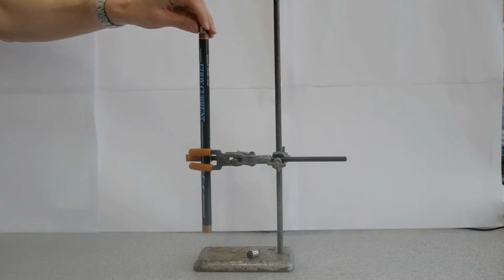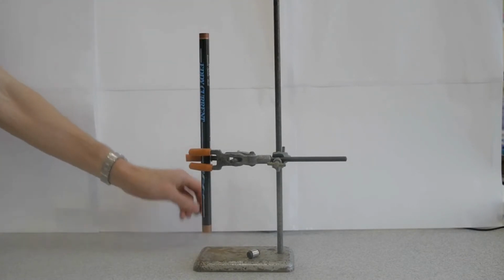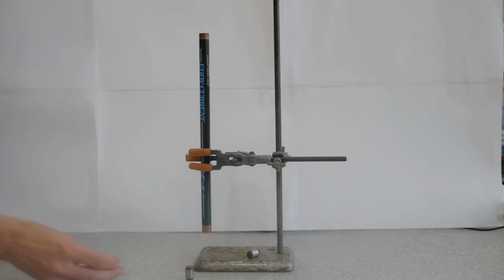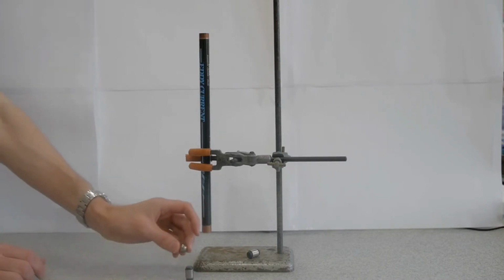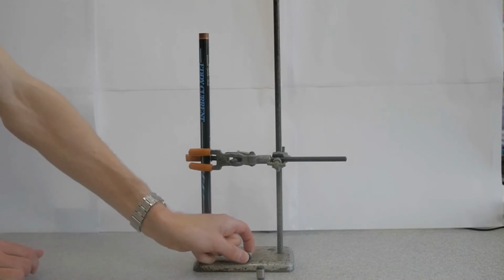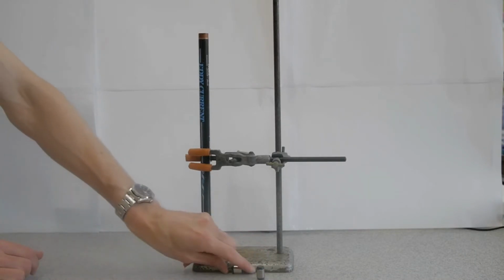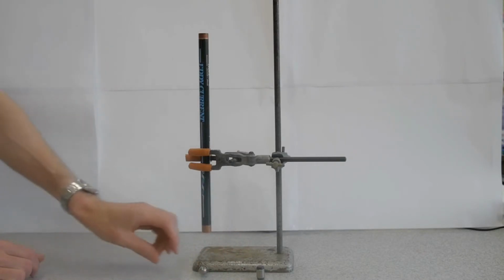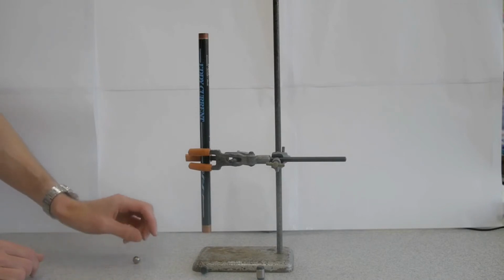So here we have experiment 5. Now what we've got is a copper tube, and I'm just dropping an unmagnetized steel cylinder through that tube. Okay, you can see there it's not magnetized, it's not attracting the ball bearing, and it drops quickly through the copper tube. Now what we've got now is a magnet. You can see it's sticking to the stand, it's magnetized, it'll attract the ball bearing.